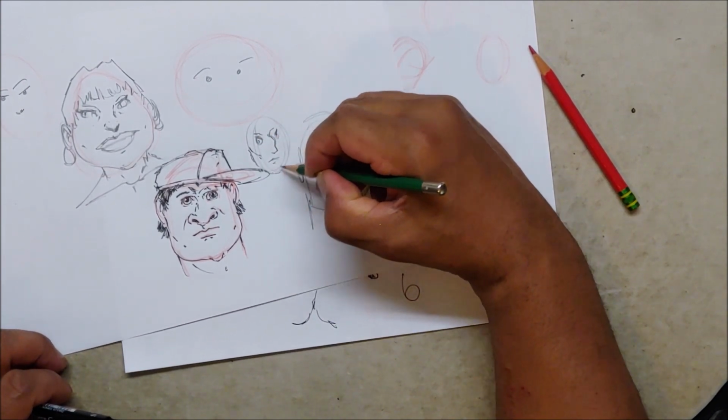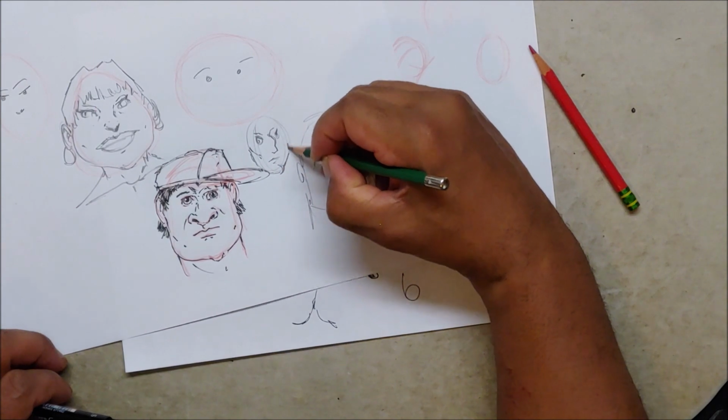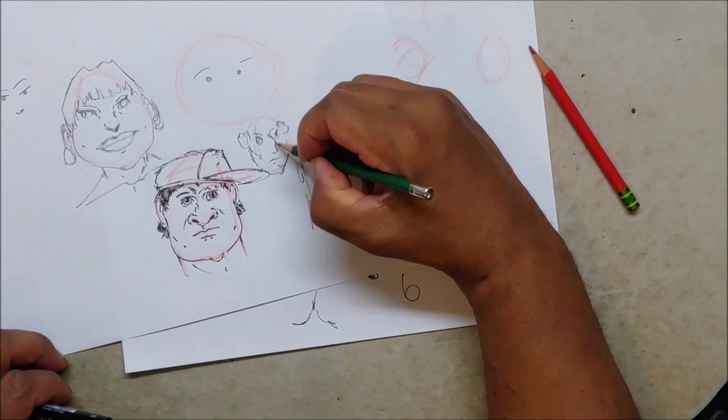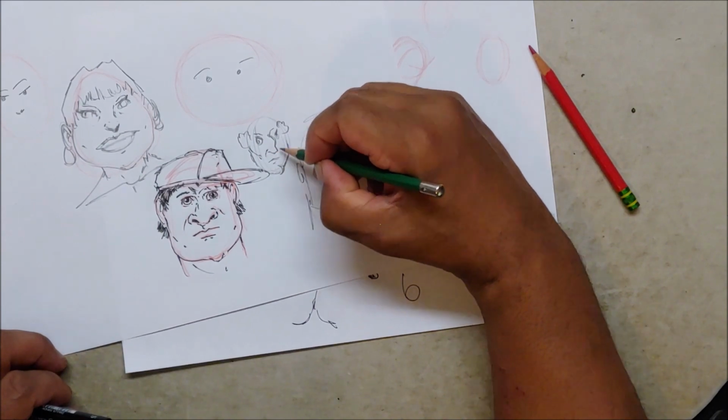The little hard cheekbones, the little jutting out chin, and the losing his hair. That's why he's pissed off, because he's losing his hair.